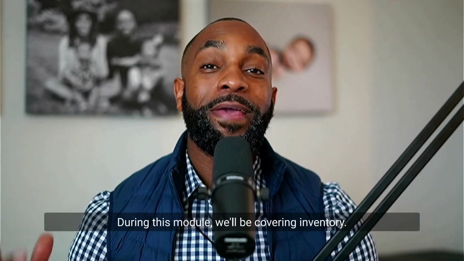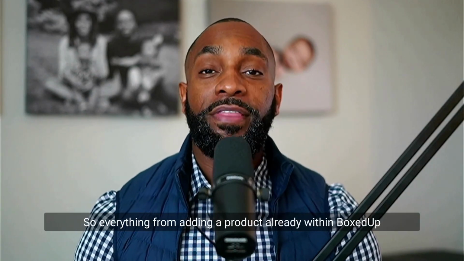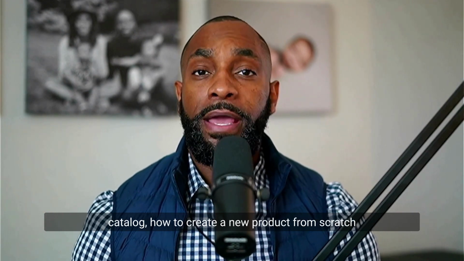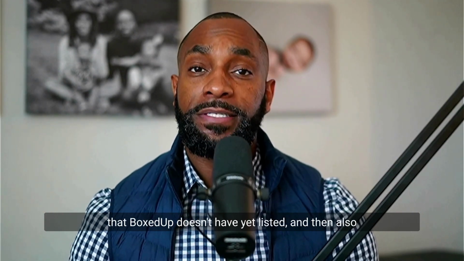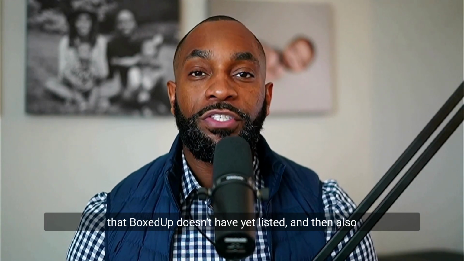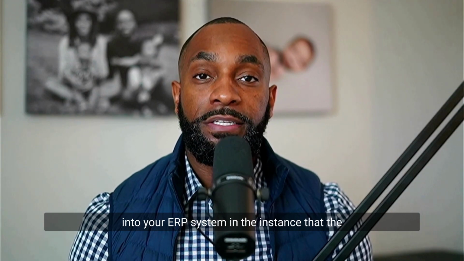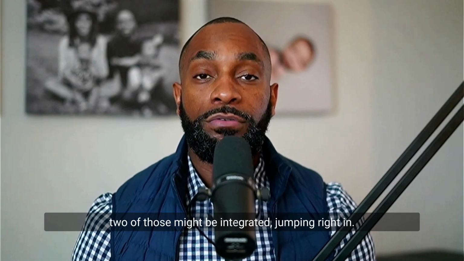During this module, we'll be covering inventory. So everything from adding a product already within BoxedUp's catalog, how to create a new product from scratch that BoxedUp doesn't have listed yet, and then also how to tie products within your BoxedUp Rental Manager into your ERP system in the instance that the two of those might be integrated.